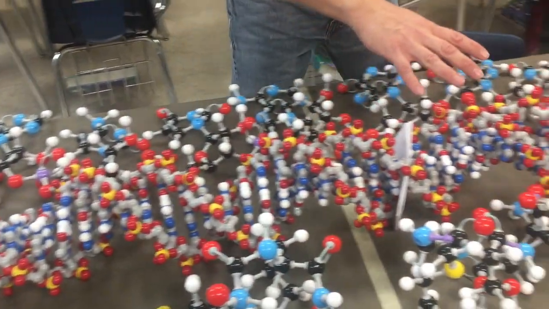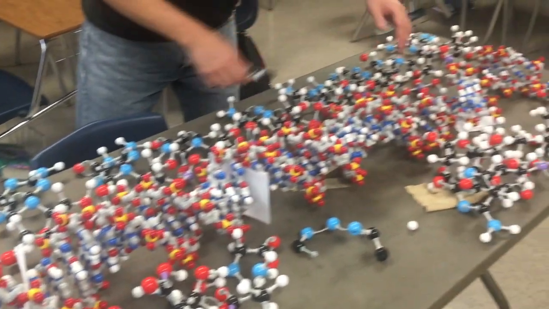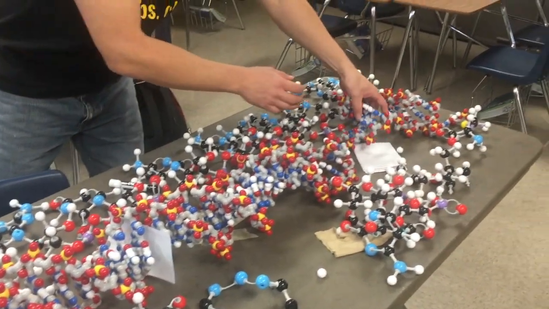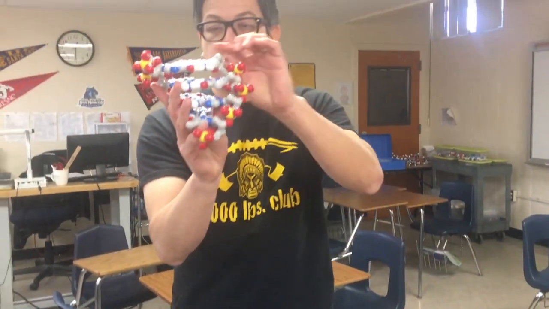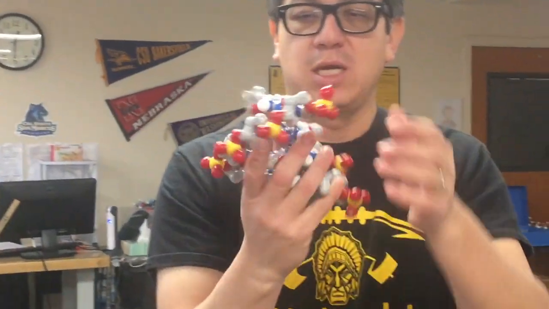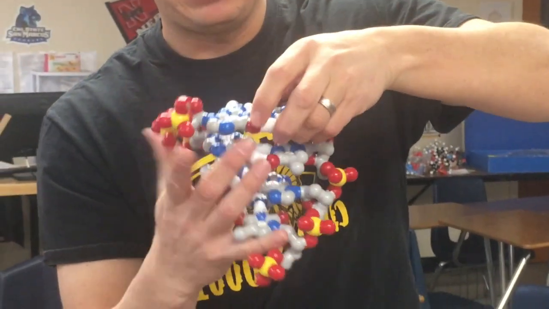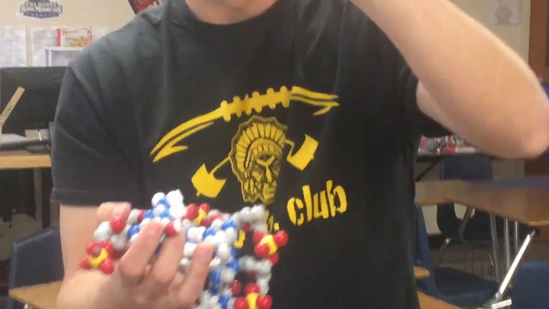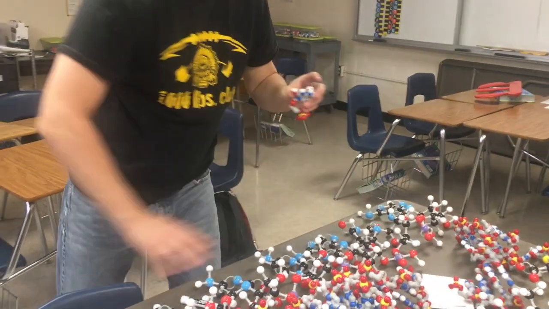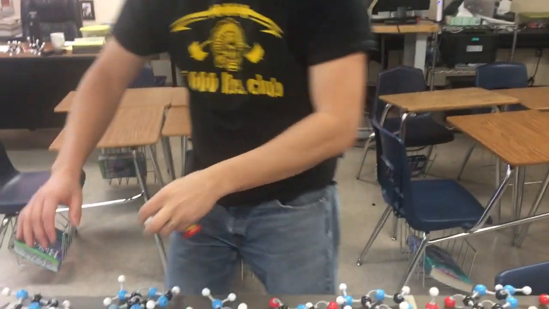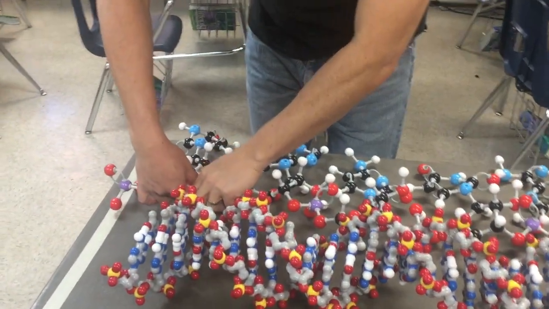Here in the middle, we have DNA. We're using different models to illustrate this, but as you can see, DNA has two sides, and it is made up of nucleotides. Same thing over here. This is a different model, obviously, but these are both nucleotides.